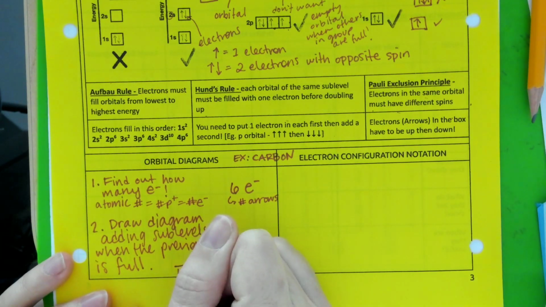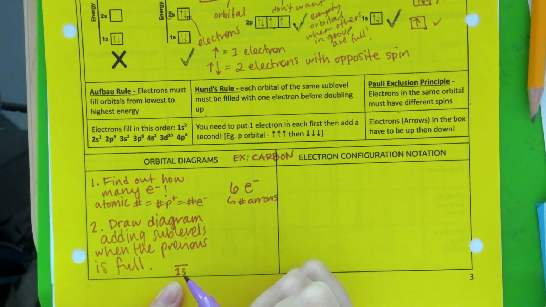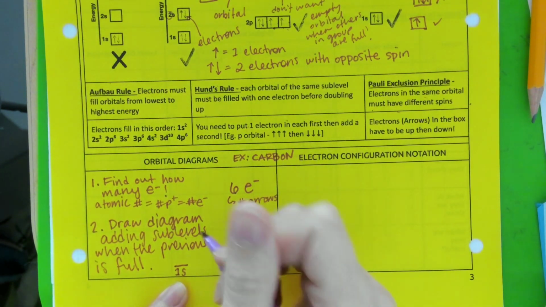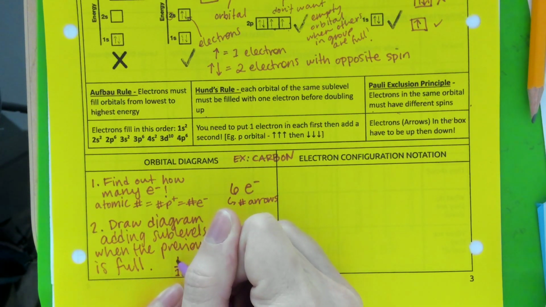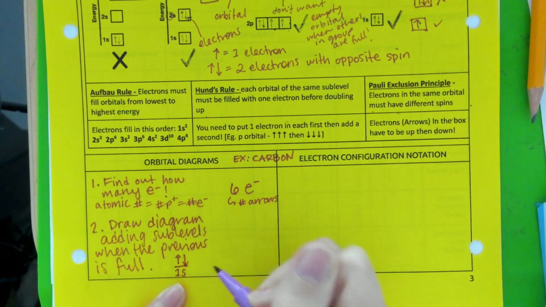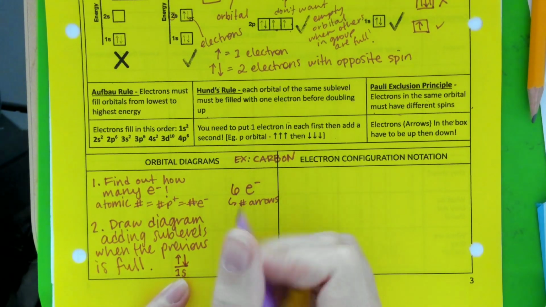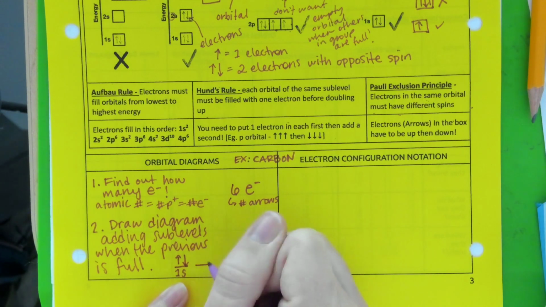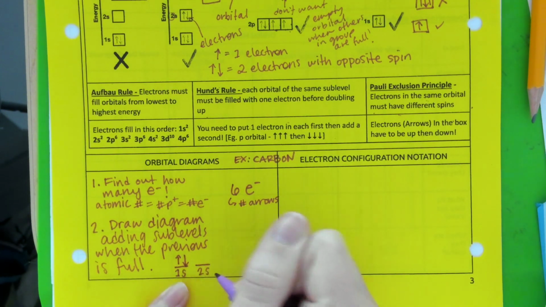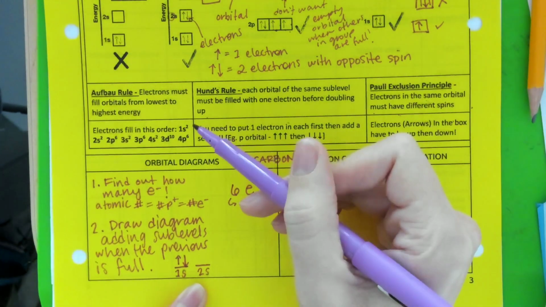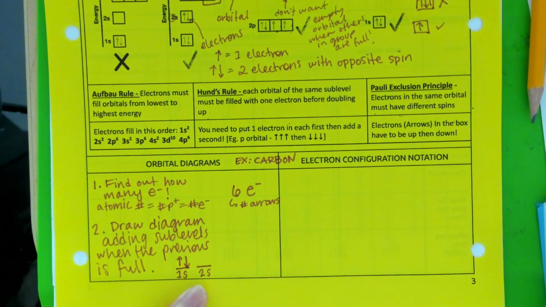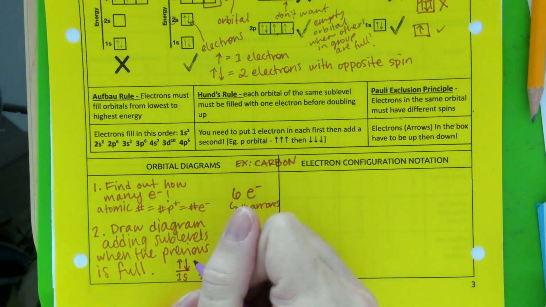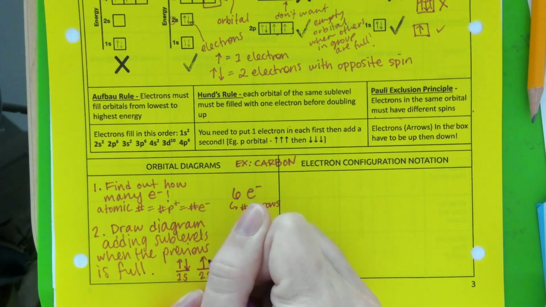So we're going to start off with the 1s level because that is the lowest energy. And each orbital can hold up to 2 electrons. And before we can add another one, we've got to have the first one full. So we're going to draw an up arrow and a down arrow. And that one is now full, and so we can add a second level. So now we are adding our 2s level because that is next in the order. The order is right up here as well as on page 2. So we have a total of 6 electrons, so we've got a few more to add. All right, so we're going to add our next 2 electrons, 1 and 2.